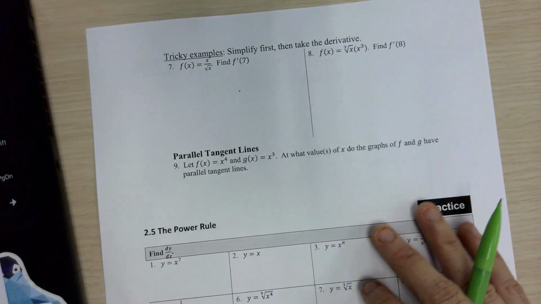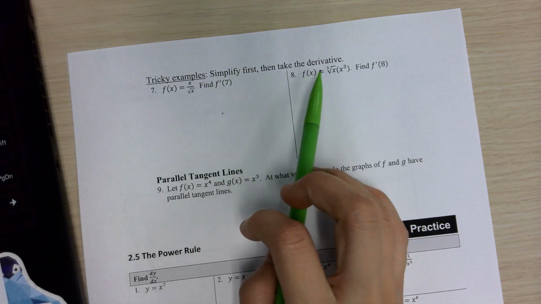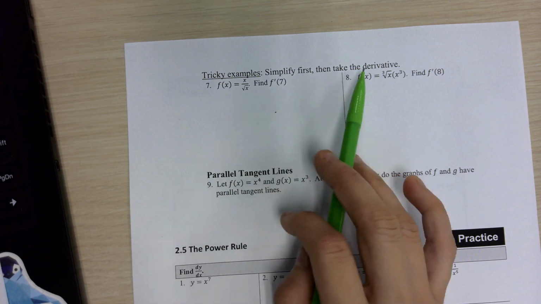All right, let's go to the back side. Some tricky examples. Okay, so we want to simplify it first and then take the derivative. So the key is to always get it in a format that's easy to take the derivative.